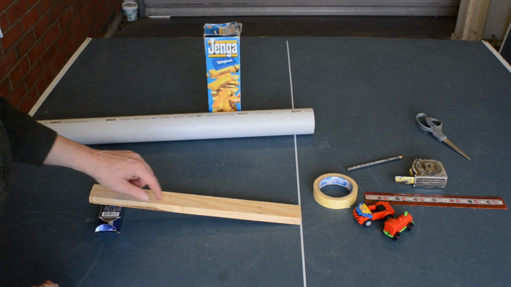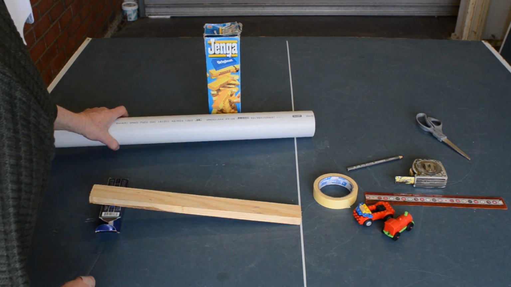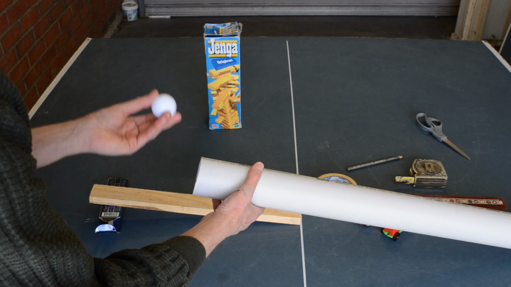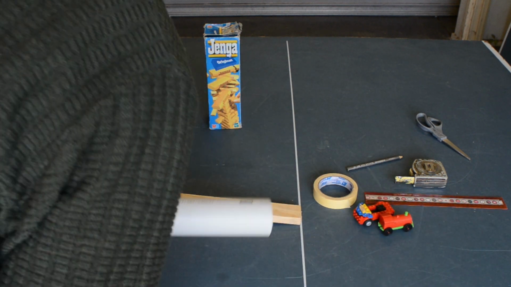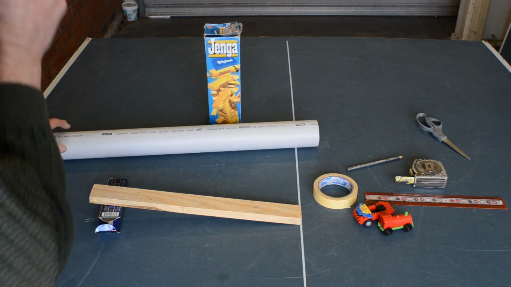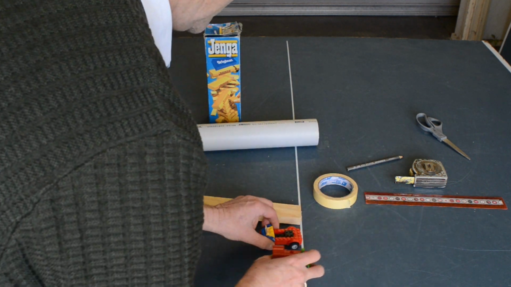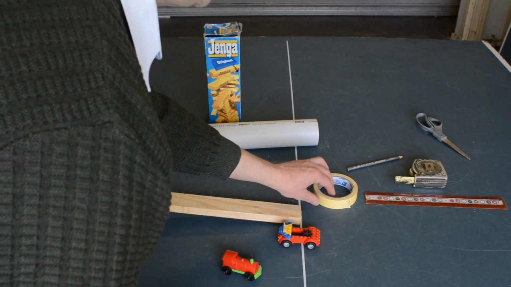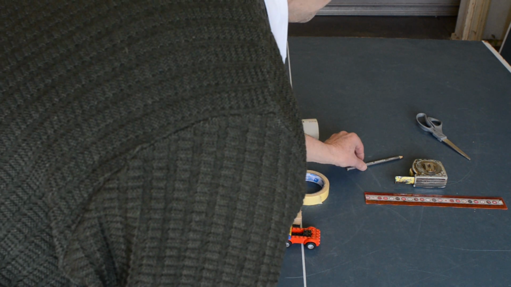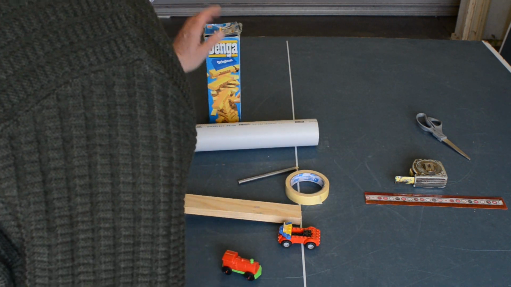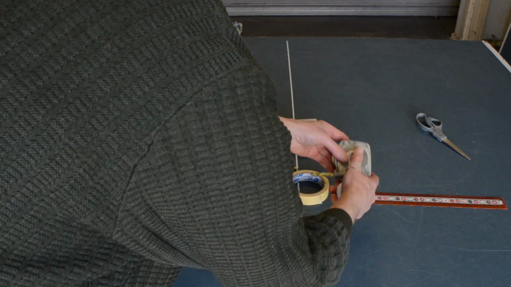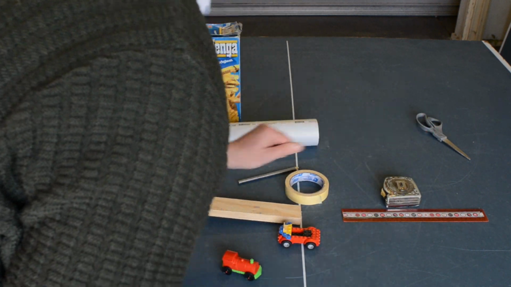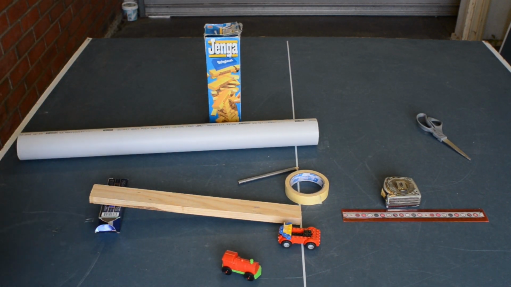We could use a piece of wood like this, or you could use a piece of pipe as long as the board can go through it out the other end. I've got my cars. This is a car, it's a plastic train. Decide which one I'm going to use. I've got some masking tape. I've got a pencil. I've got some measuring devices, so you can either use a ruler or a tape measure. I've got some scissors and I've got my good old Jenga blocks.